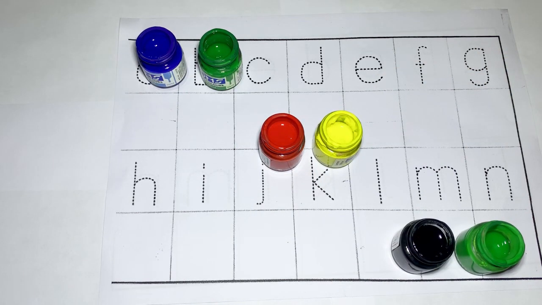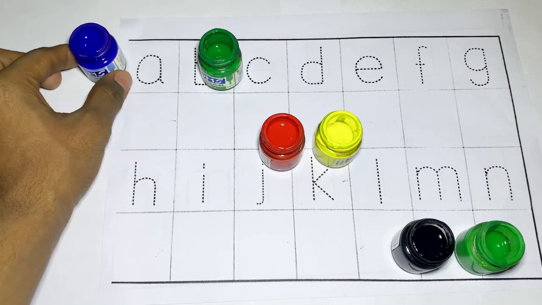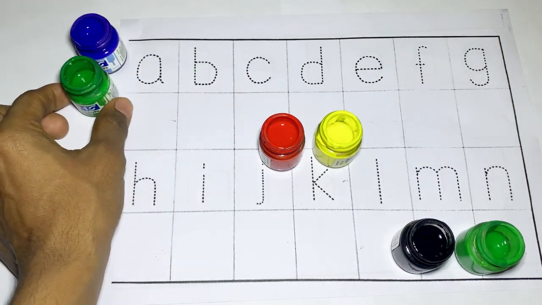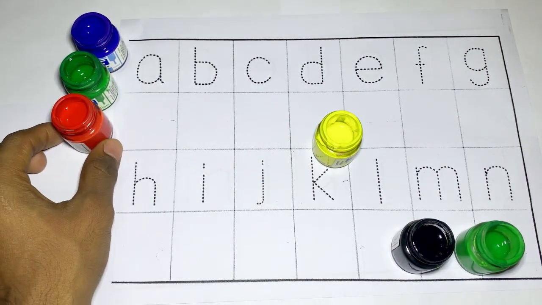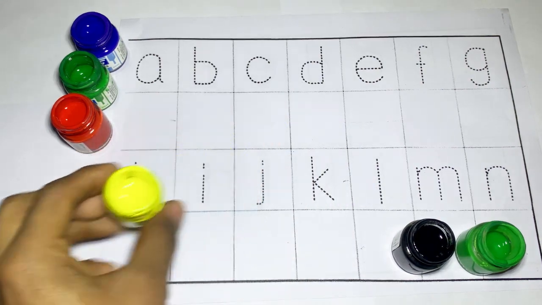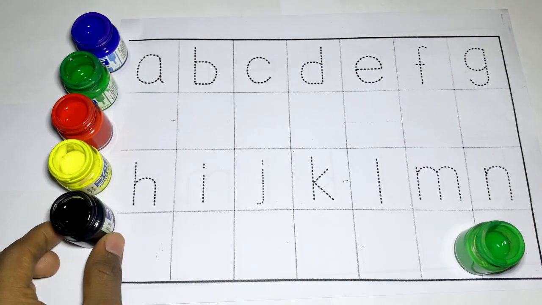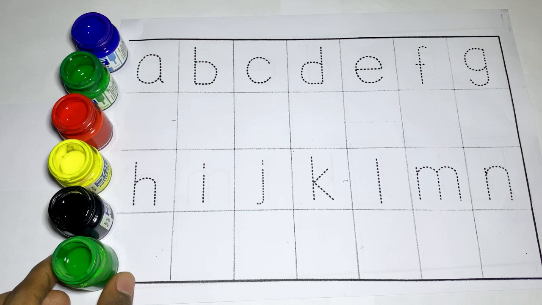Today we learn small letters, alphabets and numbers. Kids, colors name: blue color, dark green color, red color, yellow color, black color, light green color. Kids, now coloring small letters, alphabets and numbers.